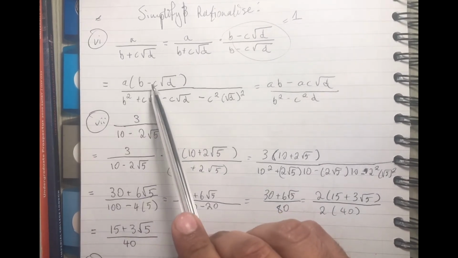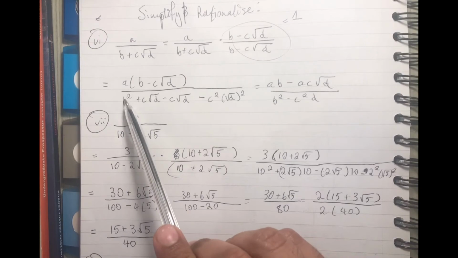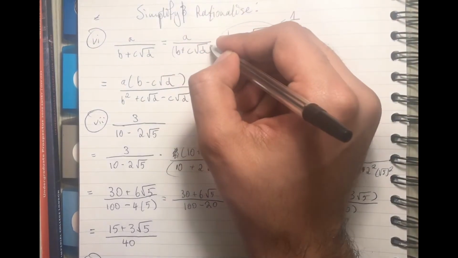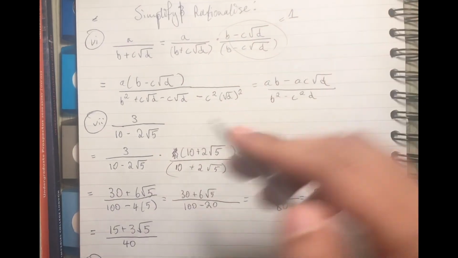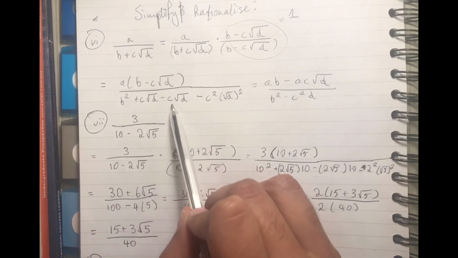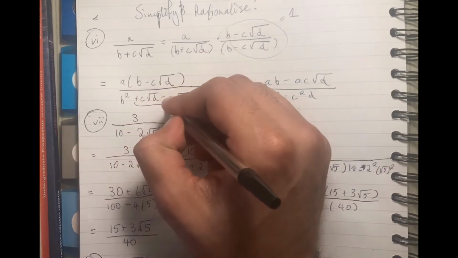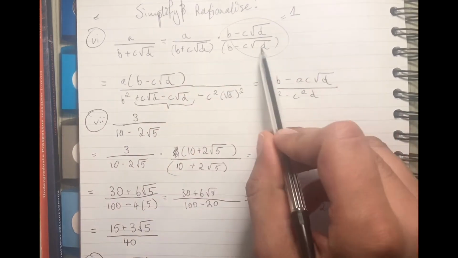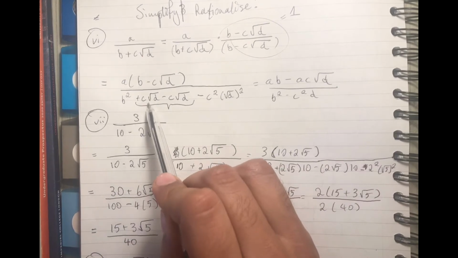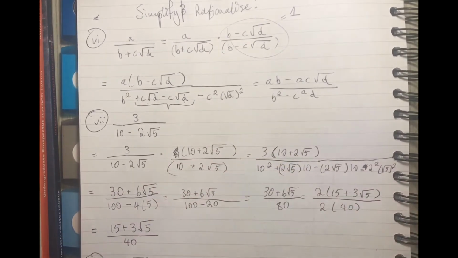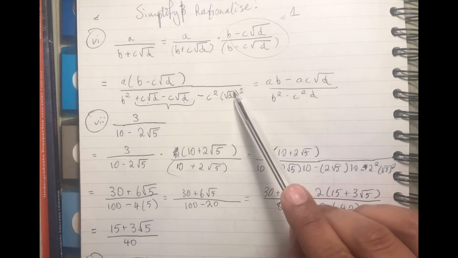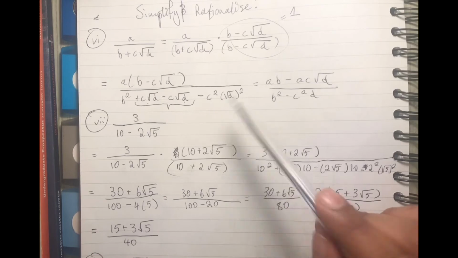Multiplied by 1, and this is the result over here. A times b minus c root d. In the denominator we have b squared plus, well, I've actually multiplied it as if it were brackets, because that's how you're meant to multiply it. You'll get b squared plus c root d minus c root d. This is the main reason for why you want to multiply it by the conjugate and not the actual number itself, because it makes the surd on the denominator disappear. Because here you have minus c squared and you're squaring the remaining surd.